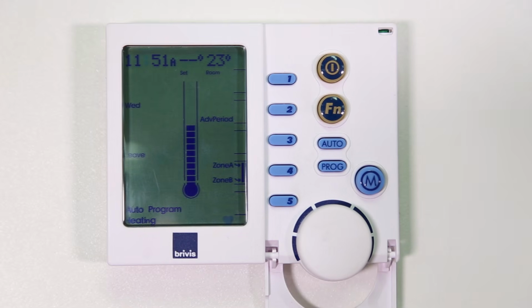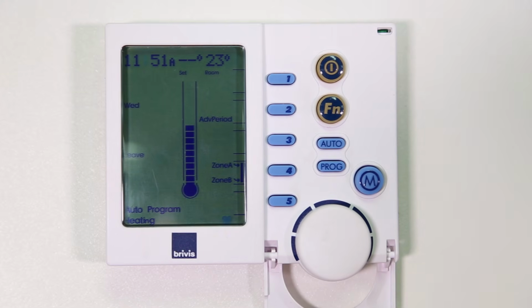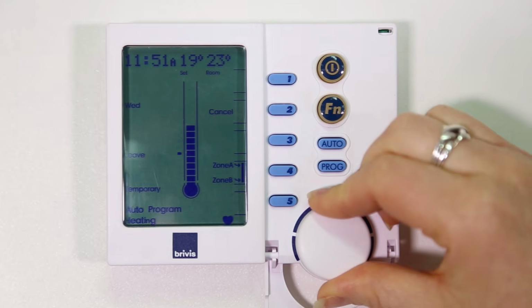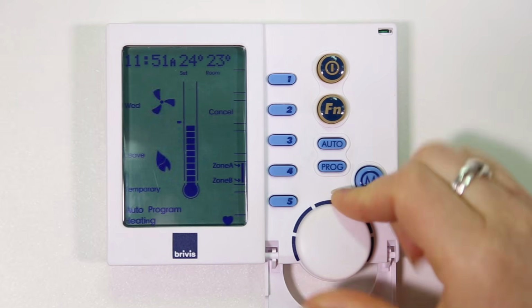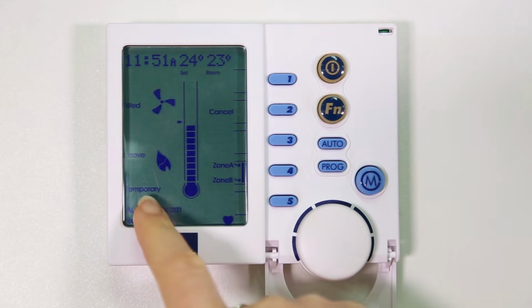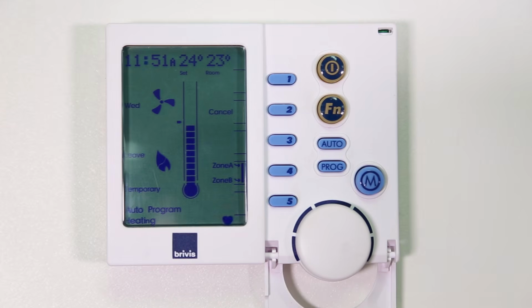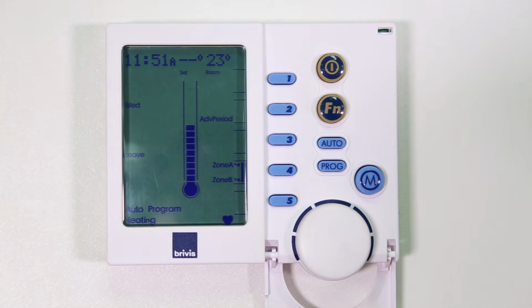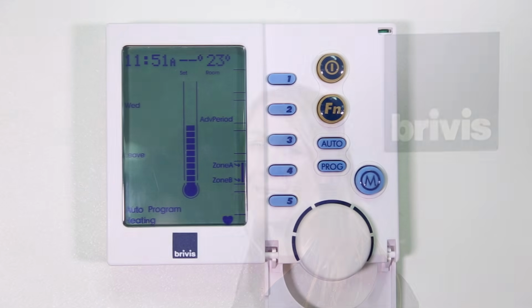Another feature of the networker is running in temporary mode. So say you're to come home early, you don't want to change to advanced period, you just turn the dial to change the temperature up to 24 degrees. You're running in temporary mode. That'll flash here, in the bottom left corner. In order to cancel that, you need to press button 2. That will then return to the program that you have set.